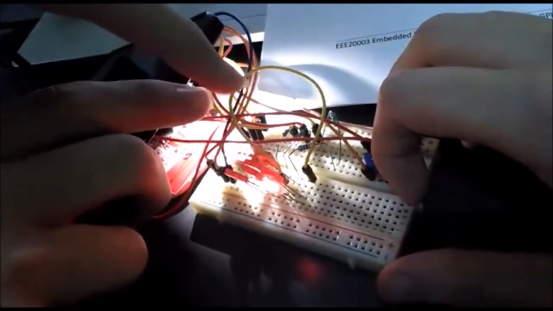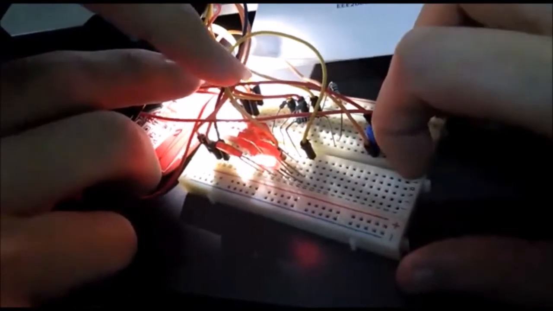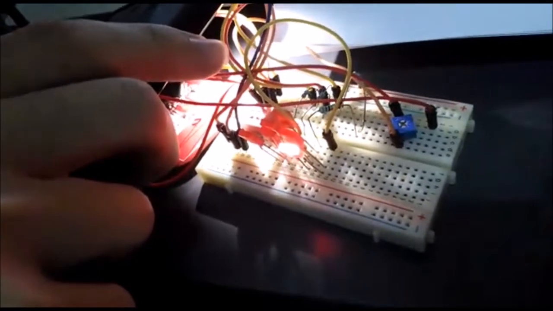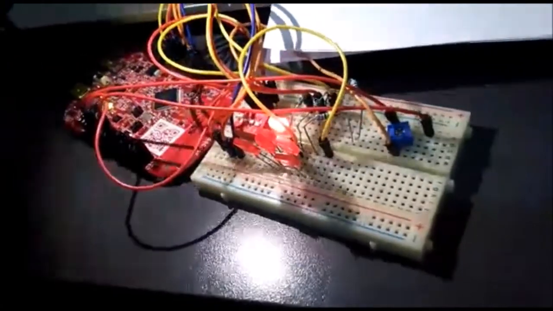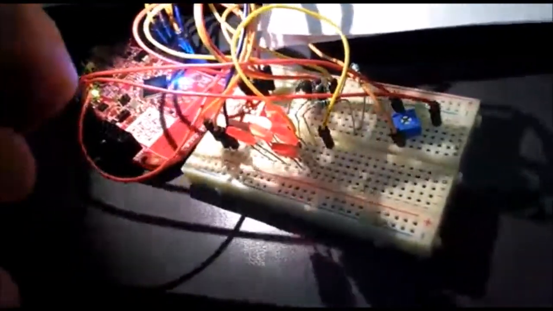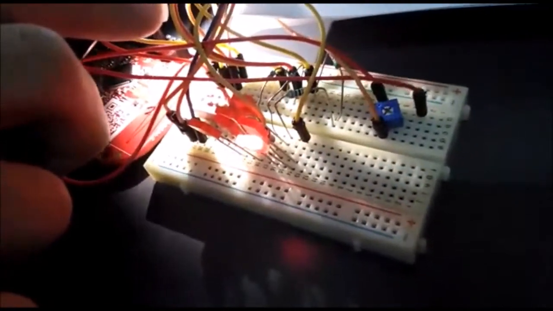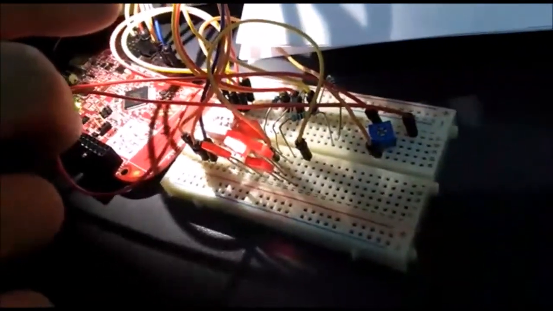Yes, the LED lights up till the end as the light intensity reaches its maximum. 1, 2, 3, 4, 5, 6. Yes, and that's all for the lab project.